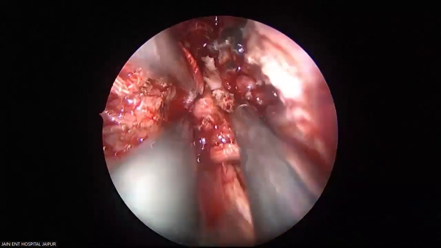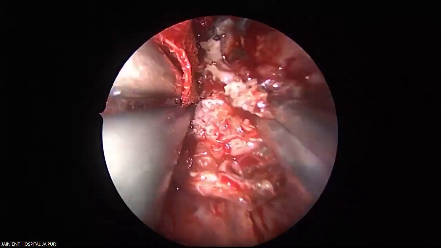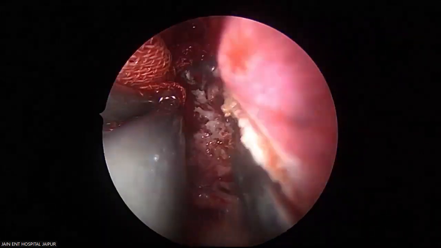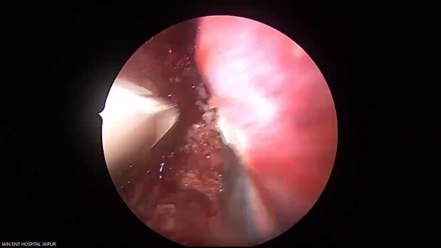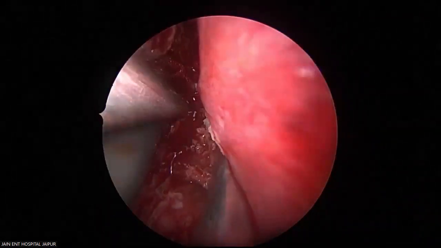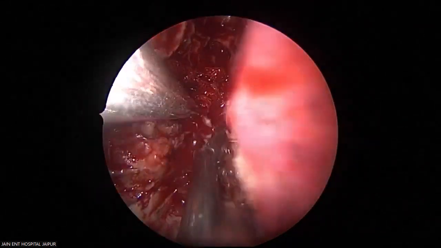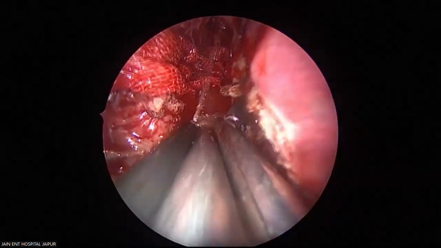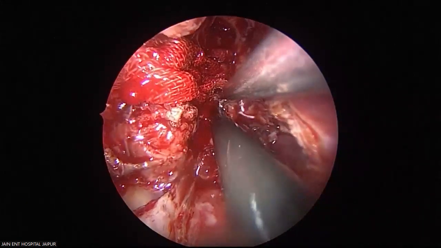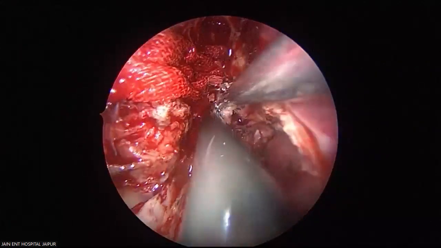See, with full irrigation. See the posterior wall? Expecting a little bit of the oozing. See, I am just bang on the bone.